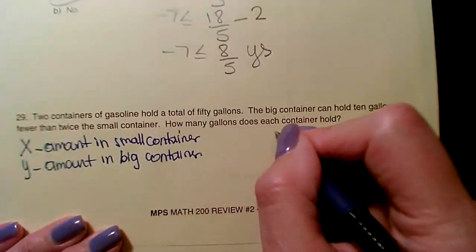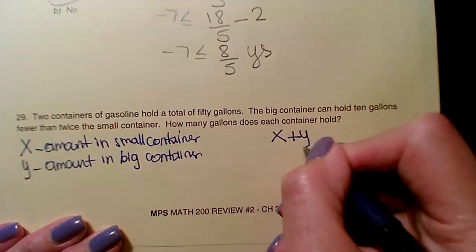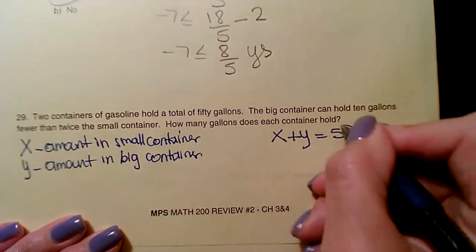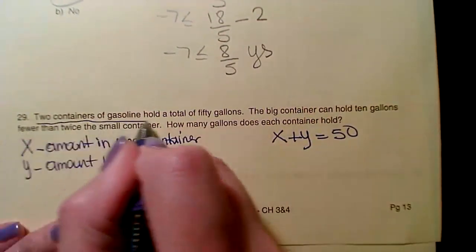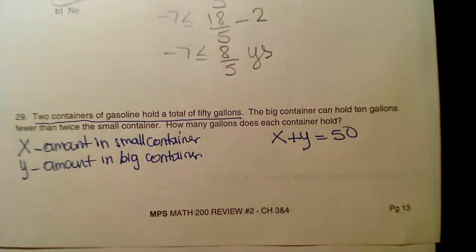So we have two equations, right? X plus Y needs to be equal to 50. That's what it says here. Then it says the big container can hold 10 gallons fewer than twice the small container.